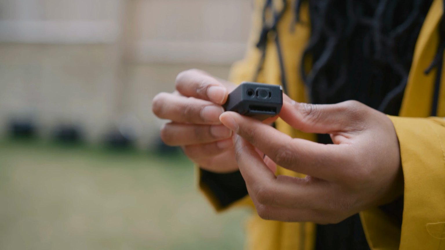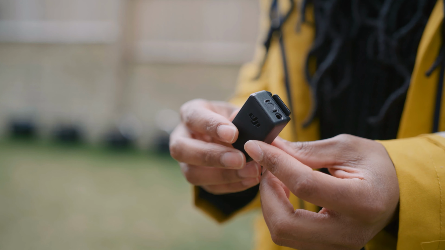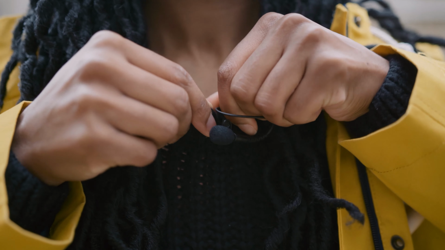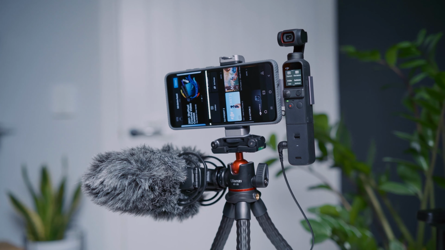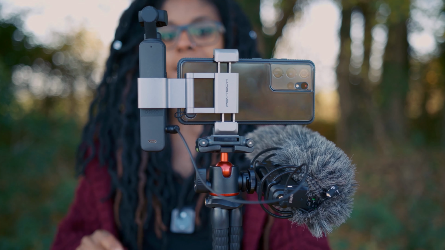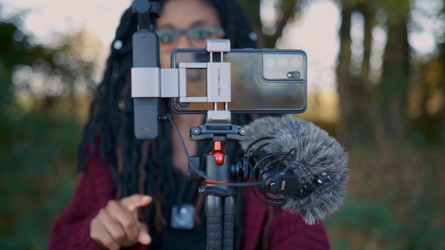Having the creator combo means that you can use the wireless transmitter, and it comes with a furry windshield as well. You can also use a lav mic, which you can put a furry windshield on, or you can use a shotgun mic, which you can also attach a furry windshield. And this is how I predominantly use the Pocket 2. I'll rig it up with my phone and an external.